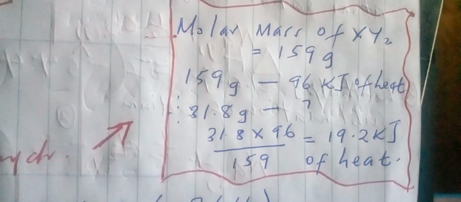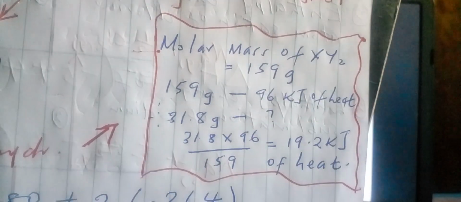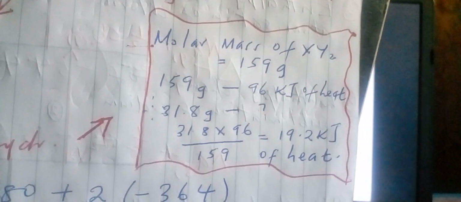So we say if 159 grams evolves 96 kilojoules of heat, what about that 1.8 grams? So when it is calculated very well, you can see the answer becomes 19.2 kilojoules of heat. So the final answer becomes negative 19.2 kilojoules of heat. So that is the expected answer.